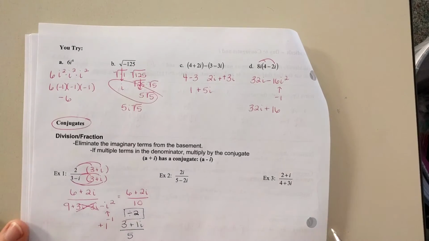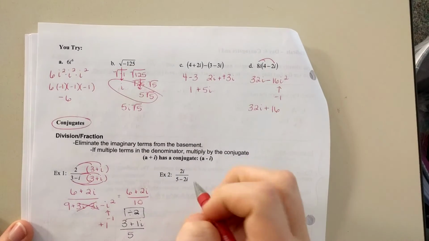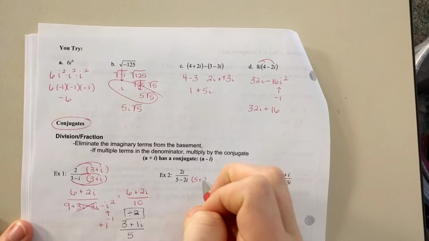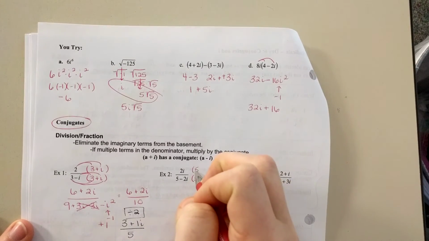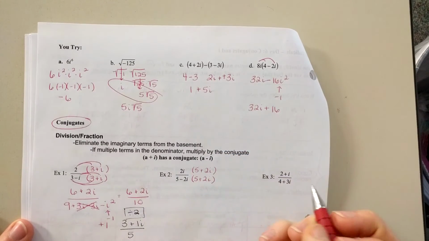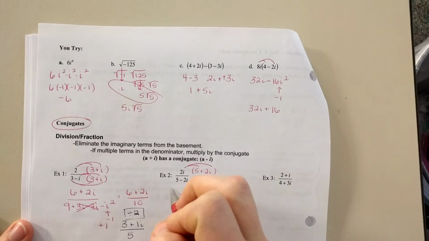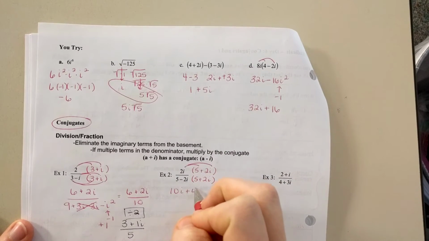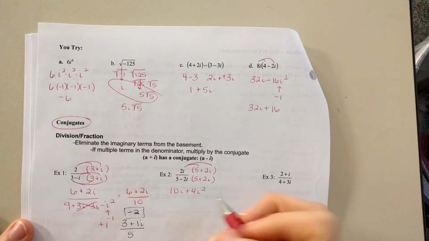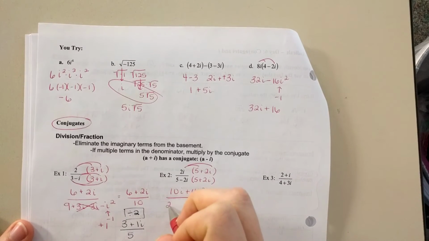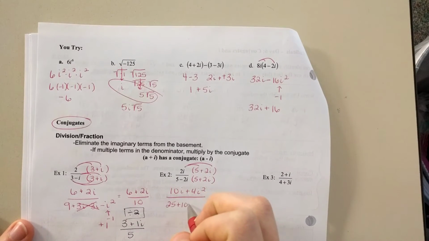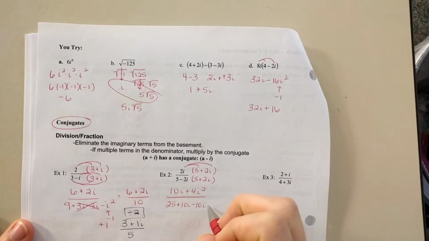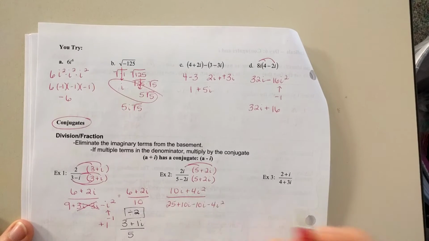All right, so example 2, again, get the i's out of your basement. Okay, so multiply by its conjugate, 5 plus 2i. In the numerator, I'm distributing, so I get 10i plus 4i squared. And in the denominator, I get 25 plus 10i minus 10i minus 4i squared.